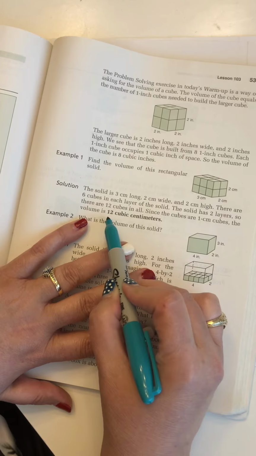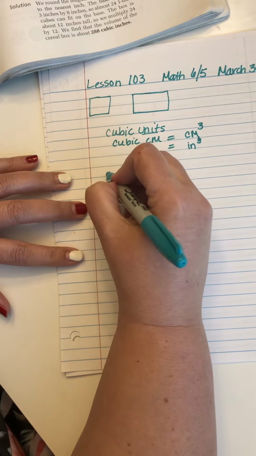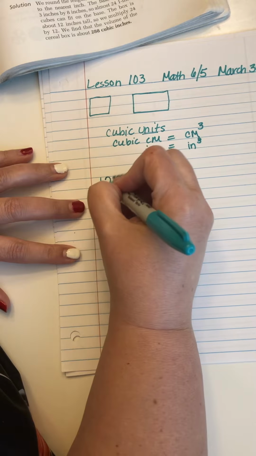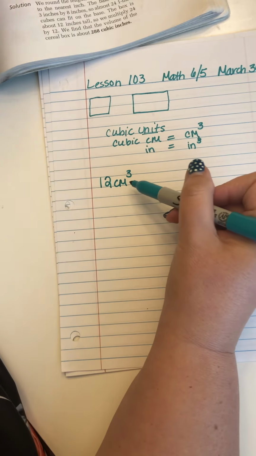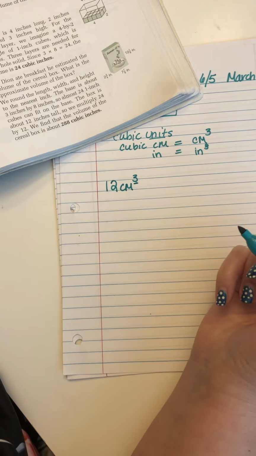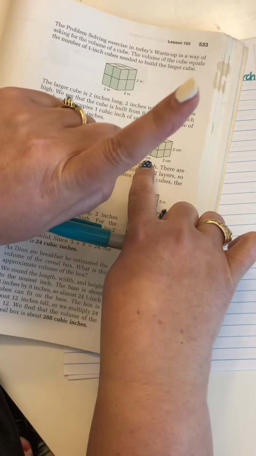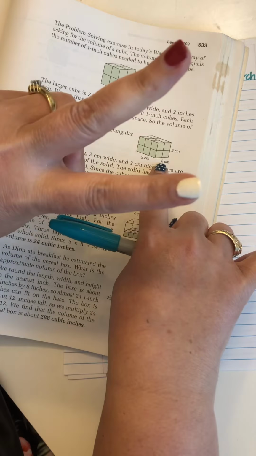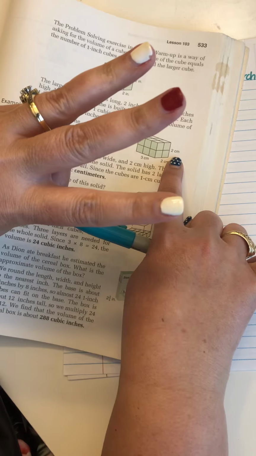Your book writes it like this, 12 cubic centimeters, but I know some of you aren't a big fan of writing all those words. So if you wanted to write it on paper as 12 cm cubed, that would be okay. Now, for the reason that it's centimeters cubed, remember, an exponent tells us how many times we multiplied something by itself. Here we multiplied centimeters once, times centimeters twice, times centimeters 3 times. So that's why it is cubed.